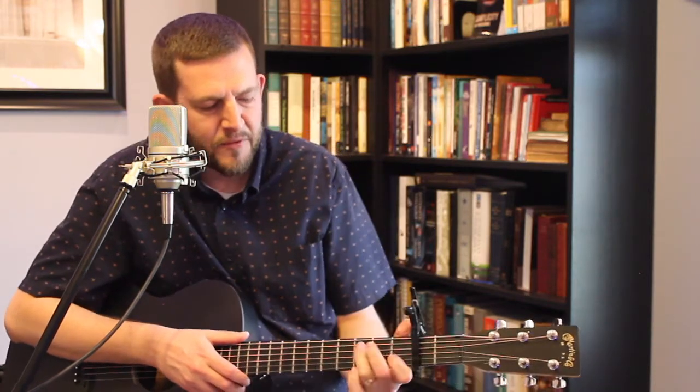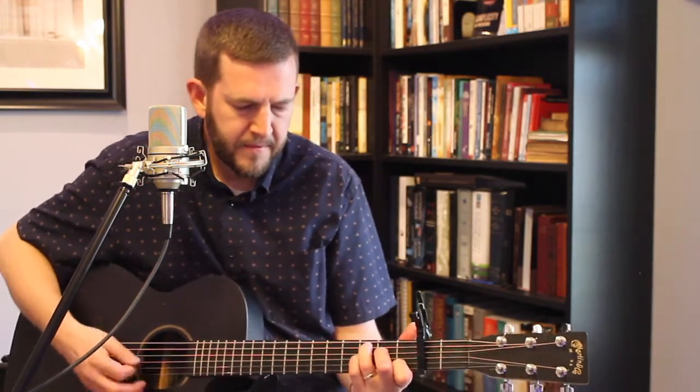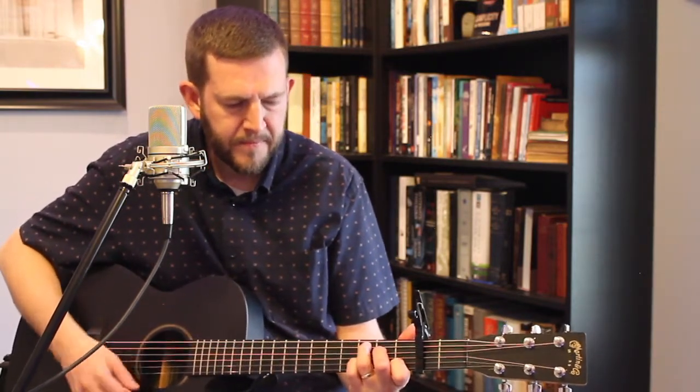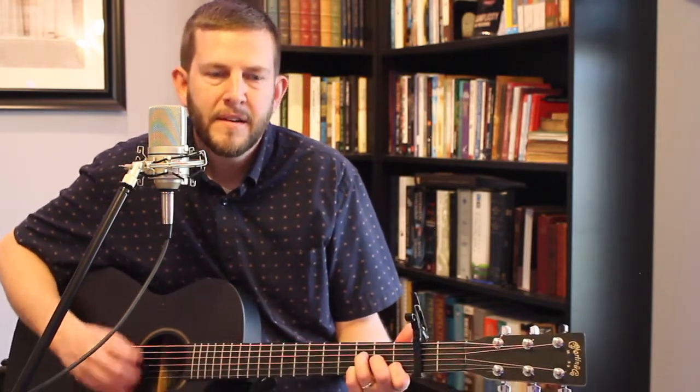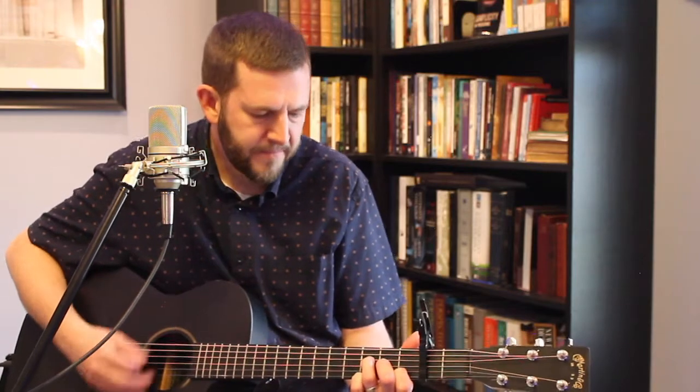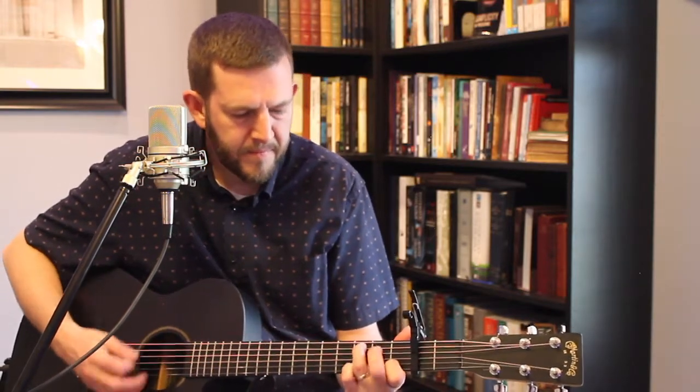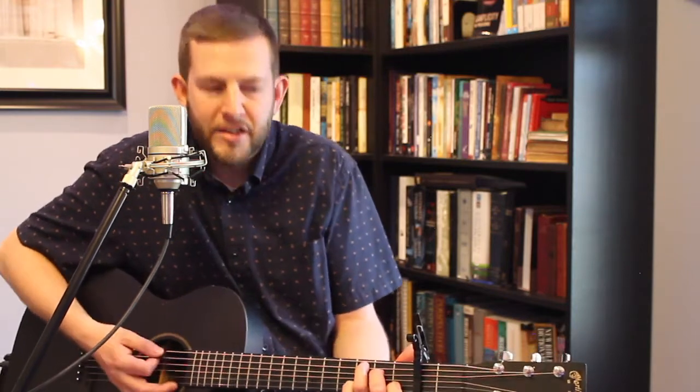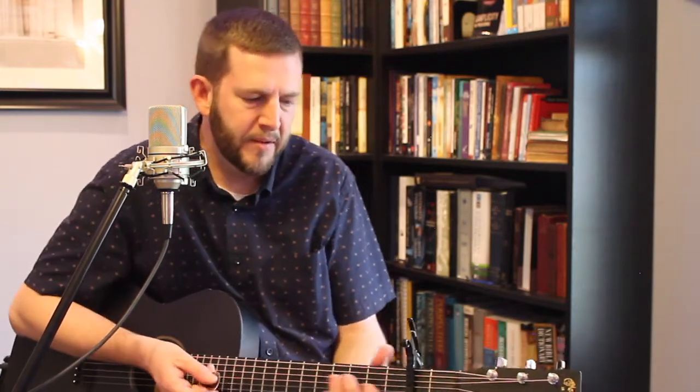And what that allows is for that motion to shift to this middle string, the 4th string. So it sounds like this. You can also let more strings ring out. And I think it suits the song better.